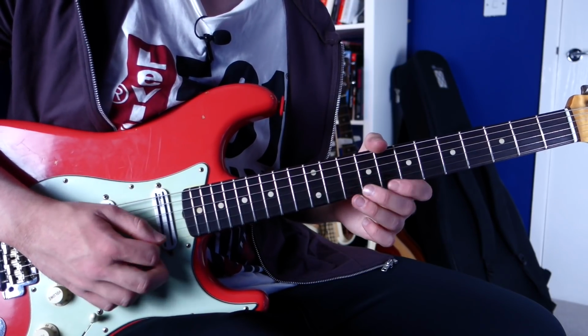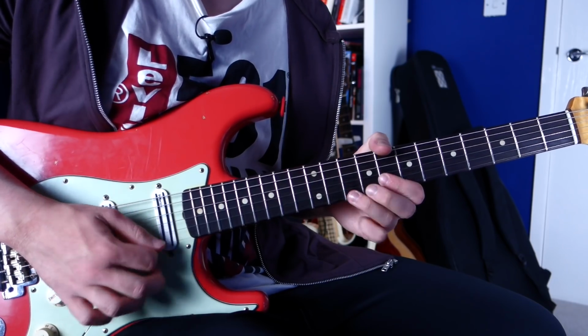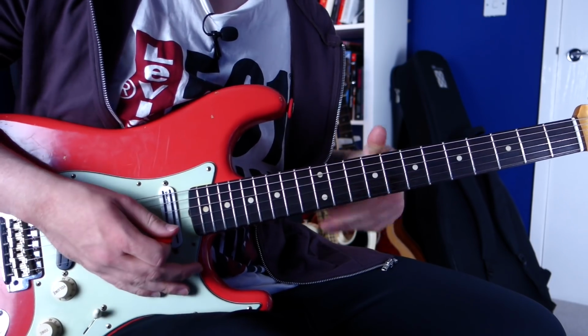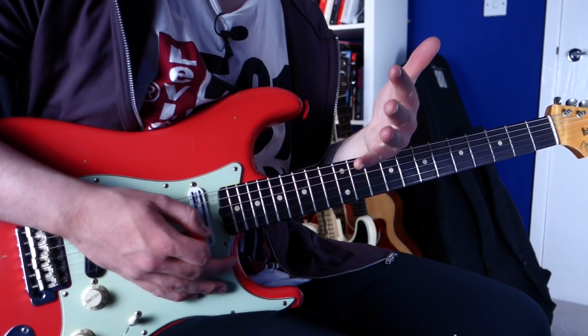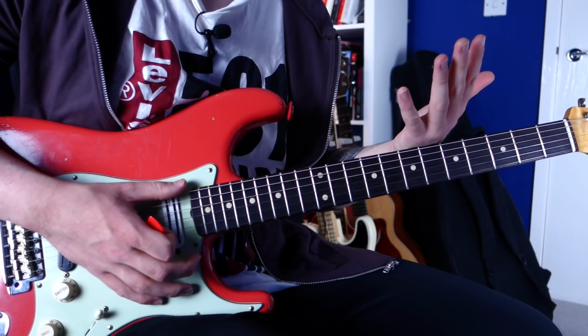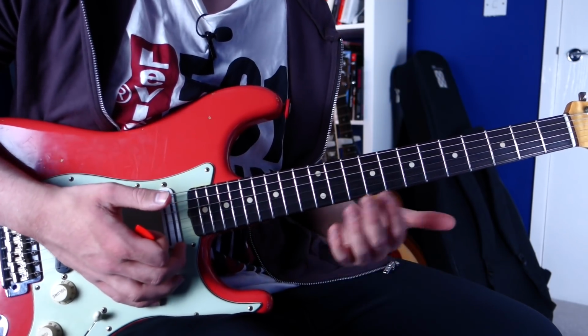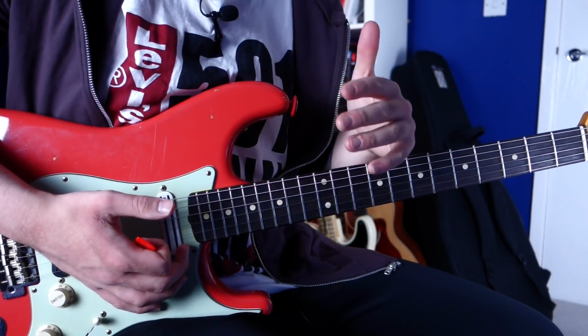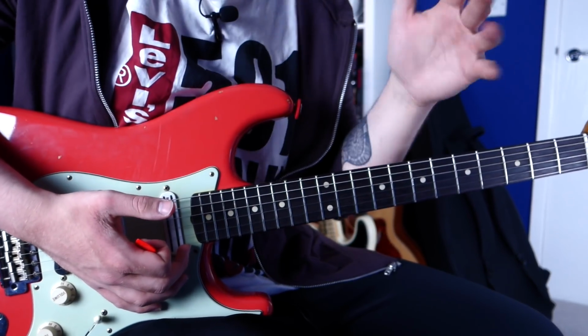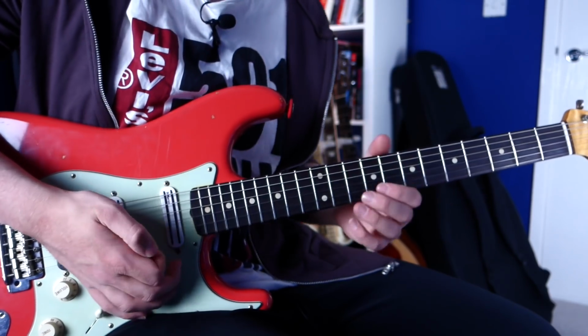If you end up doing this, then that kind of eliminates the whole point of doing fast slides, because then they're given their own note values in the bar, and that's not really what you want. You want them to be grace notes.